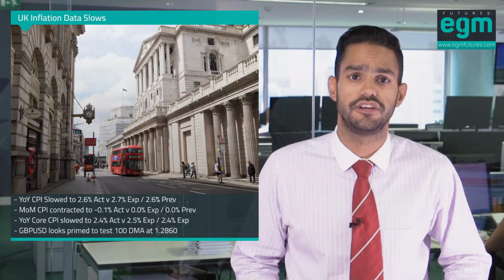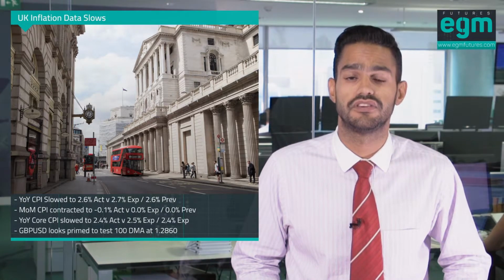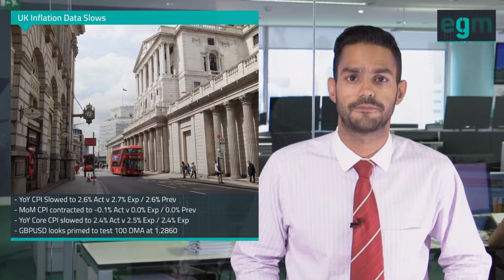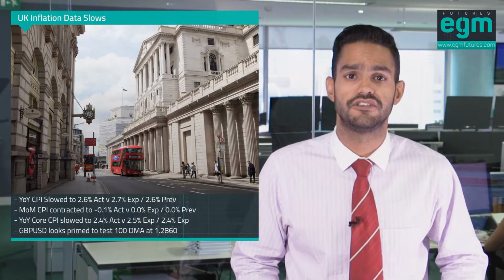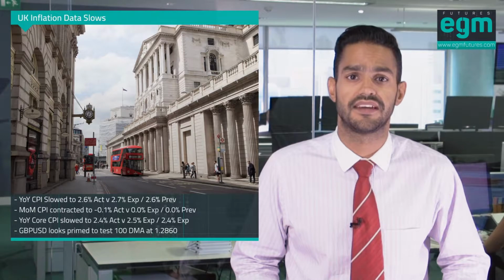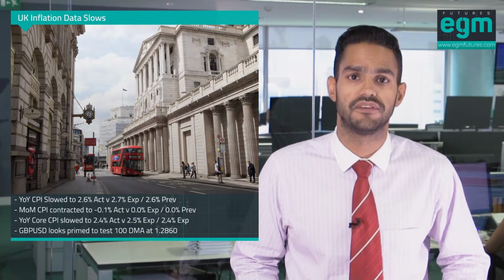Also releasing today was inflationary data from the UK, which came in much slower than expected. Data showed that year-on-year UK consumer price index slowed to 2.6% actual versus an expected 2.7%. The month-on-month UK CPI figure actually contracted to minus 0.1% actual versus an expected 0.0%. Core CPI, the figure less food and energy, also slowed to 2.4% actual versus an expected 2.5%.